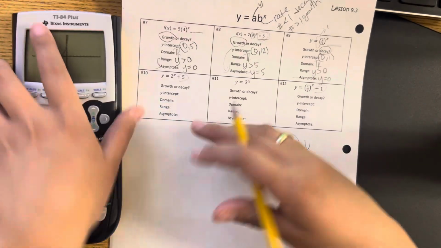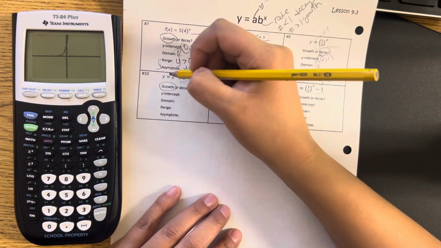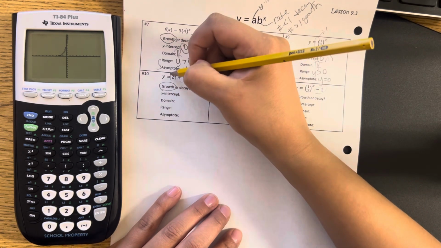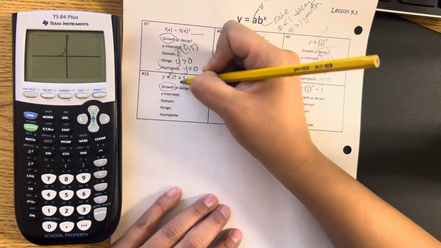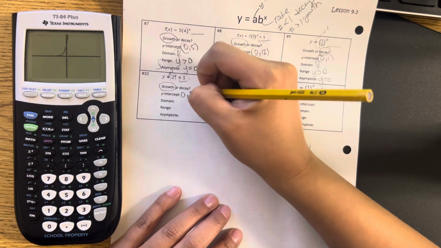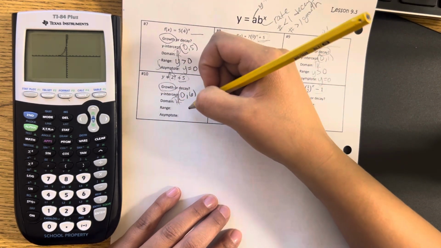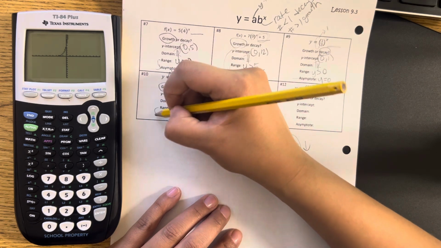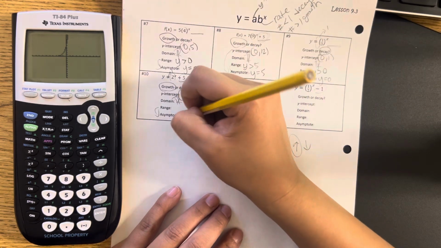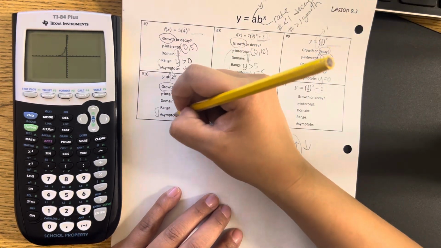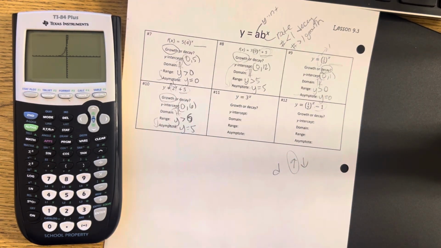Number 10. So growth or decay, the number next to x is 2, which is greater than 1, so I know it's growth. Now the y-intercept should be this number in front of 2, and since there's not 1, we assume it's a 1. Now the y-intercept should be 0, 1, but because of the shift up in 5, the y-intercept is now 0, 6, because 1 plus 5. The domain is all reals. The range is connected to the asymptote. Now again, the asymptote should be y equals 0, but because of the shift up in 5, it's y equals 5. And then the range is connected to the asymptote, and we assume it's y is greater than 5, unless it has some sort of negative, which it doesn't.